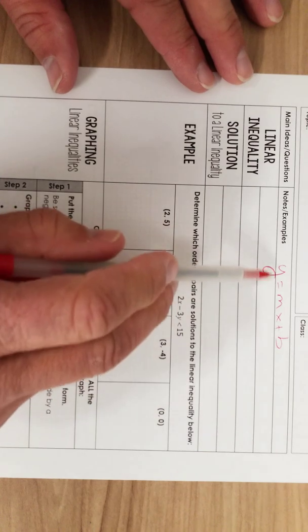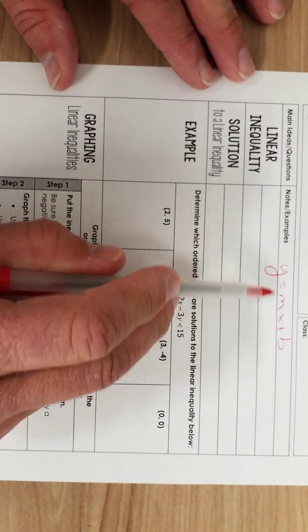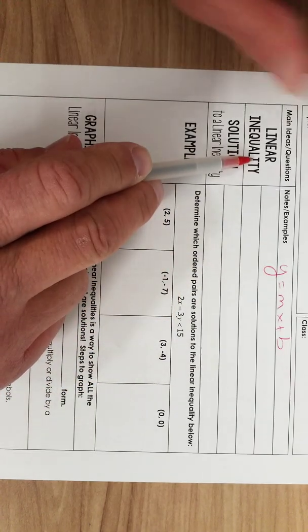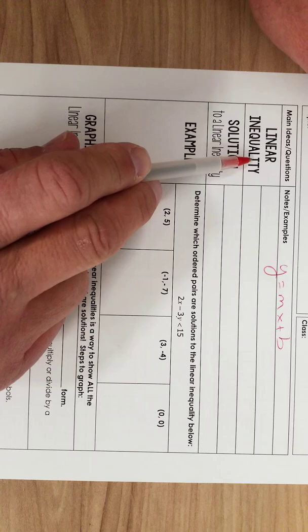So what we're going to be talking about now is, when it's in y equals mx plus b, these are linear equations because of the equal sign. Well, now we're going to talk about how to graph a linear inequality. Remember the greater than or less than or equal to, greater than or equal to.